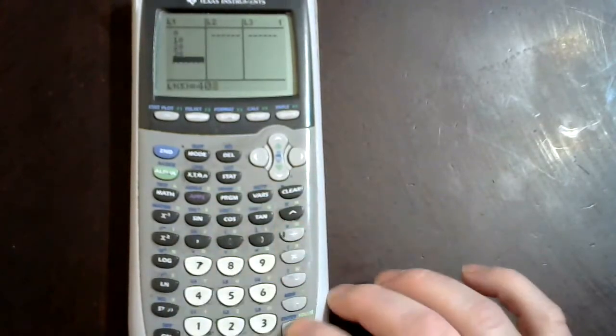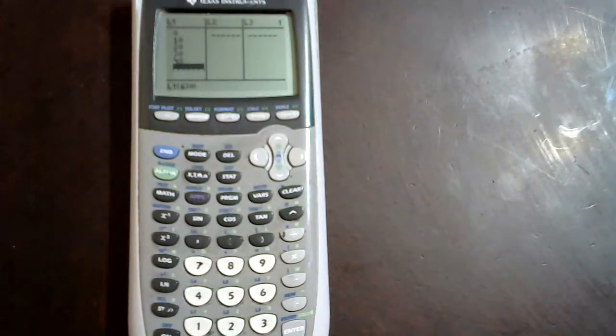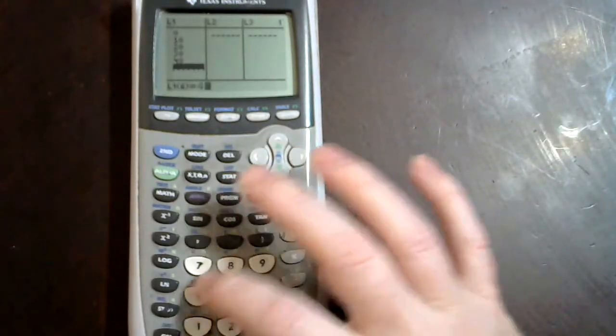So when x is 40, that corresponds to 2000. Well, the next one is actually 2008, so I believe the next x value would be 48.